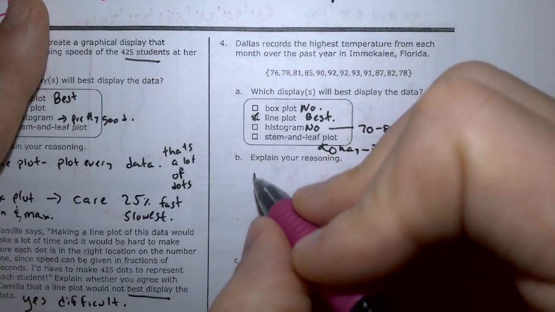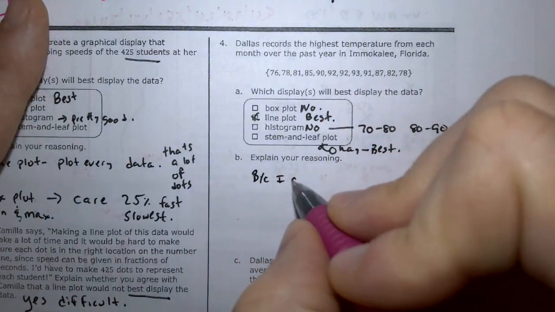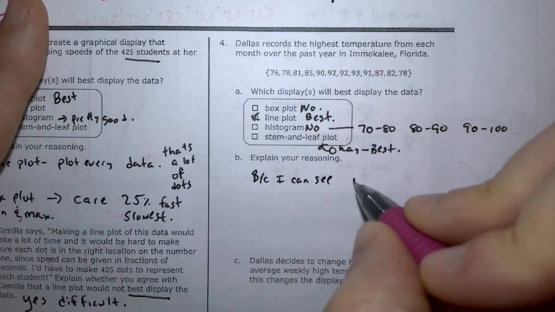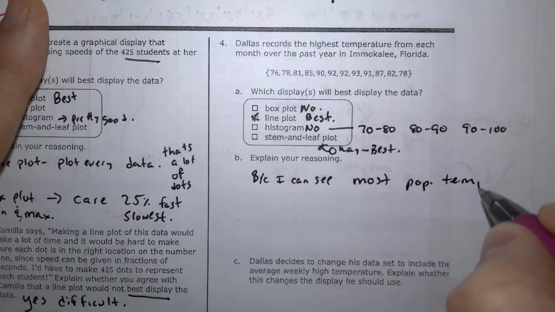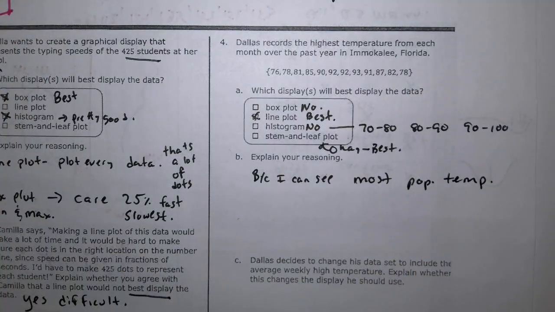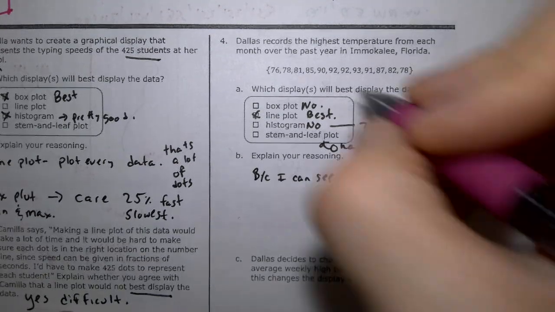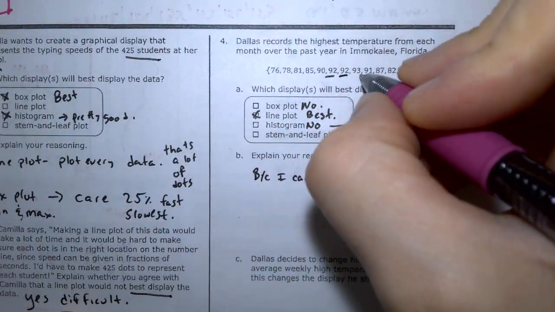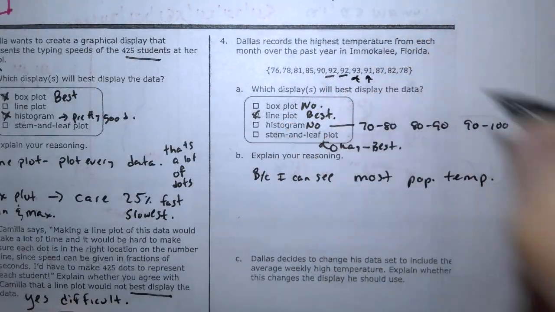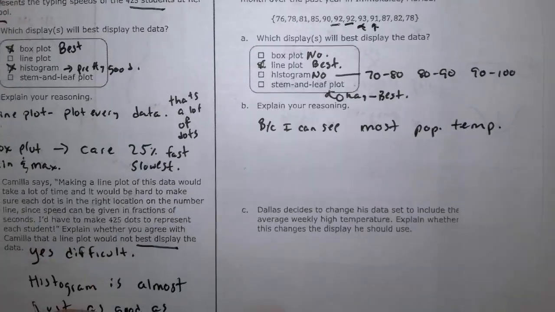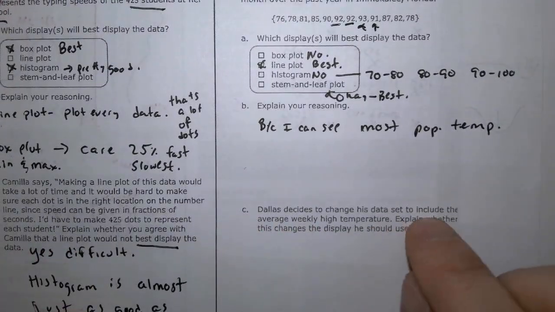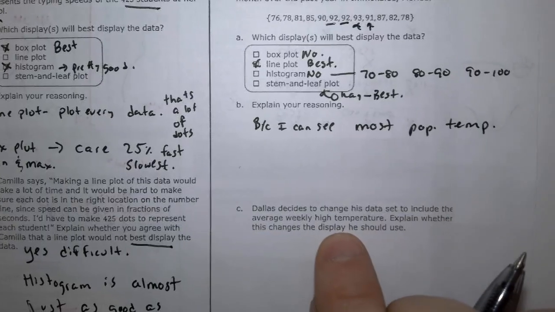And that would be because I can see the most popular temp, if there is one. There might not be a most popular temp, and I think it's 92. 92 plus 93 would be right there, and 91 would be right around it, so I think that that would be best, personally.